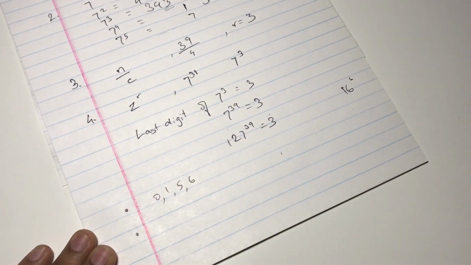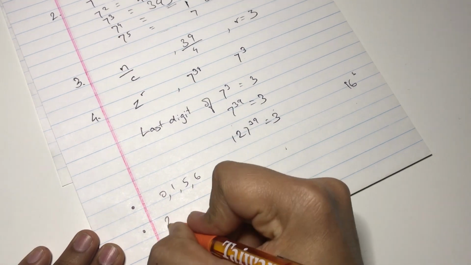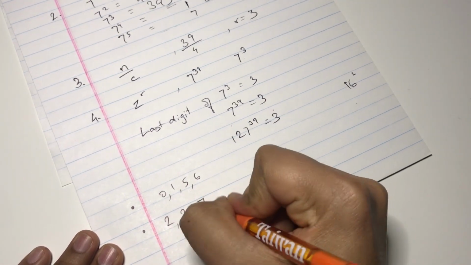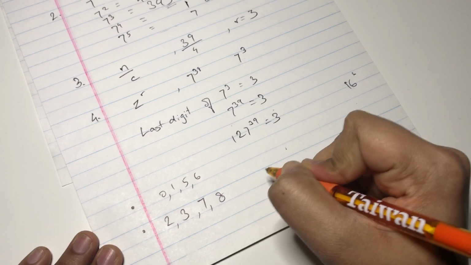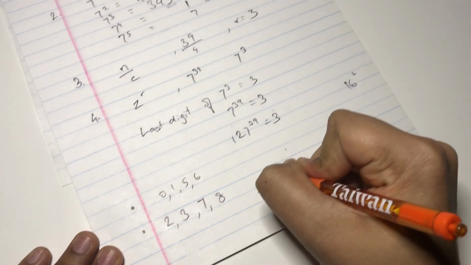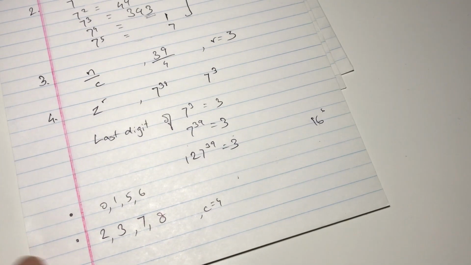Now, tip number 2 is that integers that end with 2, 3, 7, and 8 will always have a cyclicity of 4. And let me explain it. I'll just take 8 as an example.